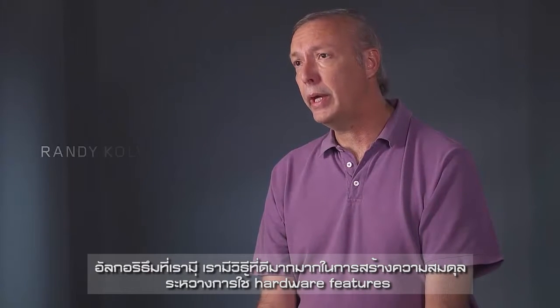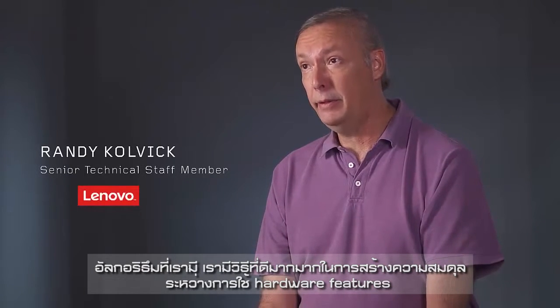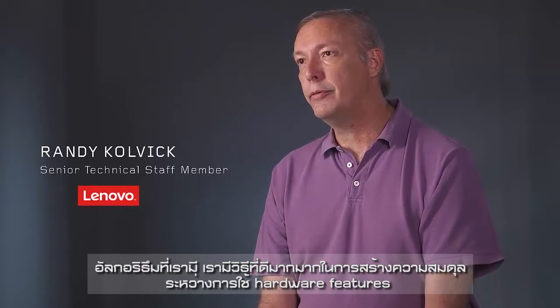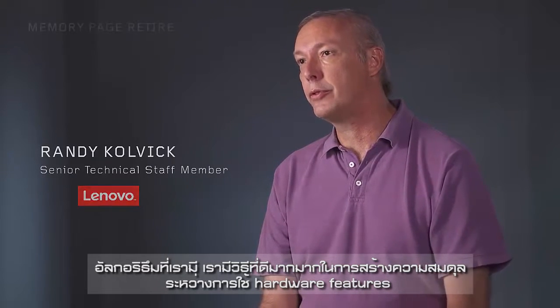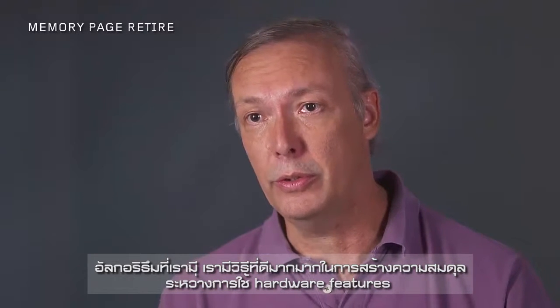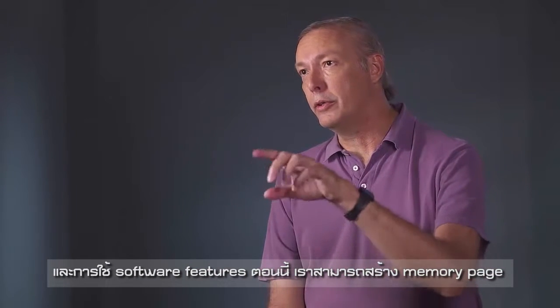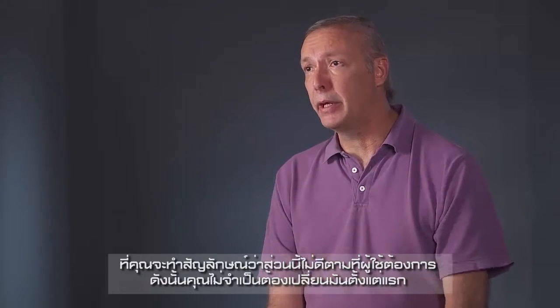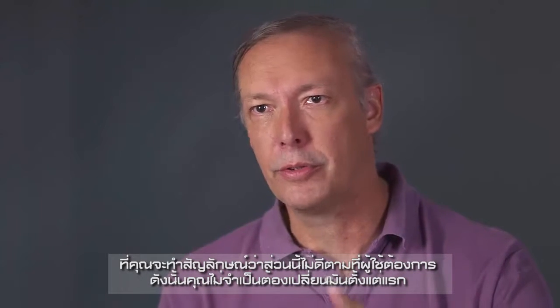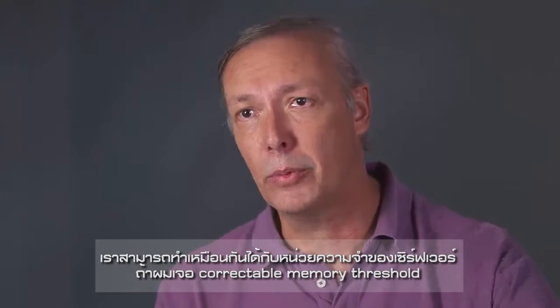The algorithm that we have patented, and it's a very, very good algorithm, strikes a balance between using the hardware features and also using the software features, where now we can mark just a page of memory as bad, like you would mark a disk sector as bad. For a long time, disks have marked sectors bad, so you don't have to replace them. Now we can do the same thing with server memory.